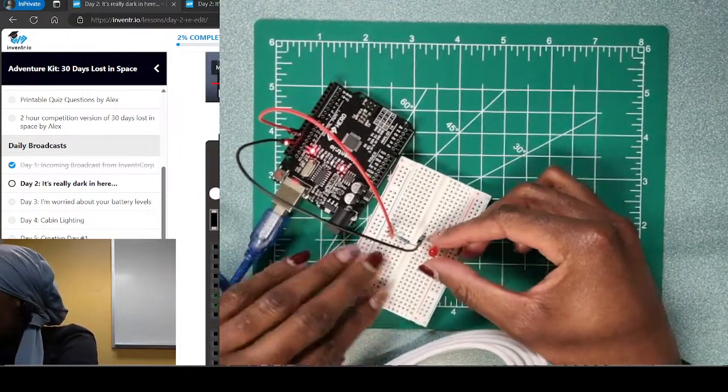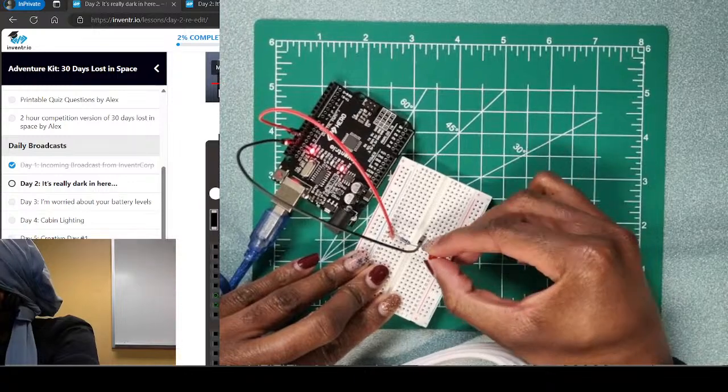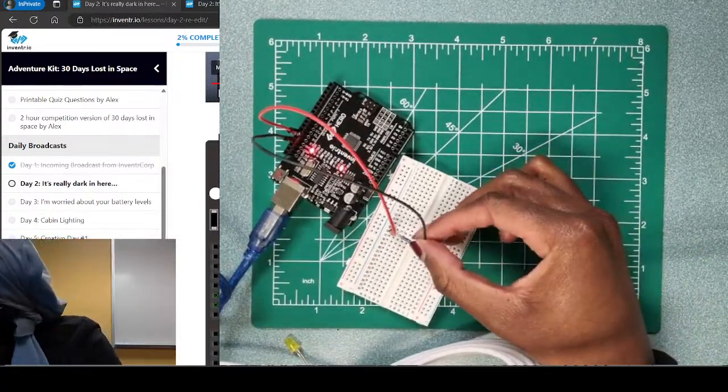Alright, the light isn't turning on. Interesting.